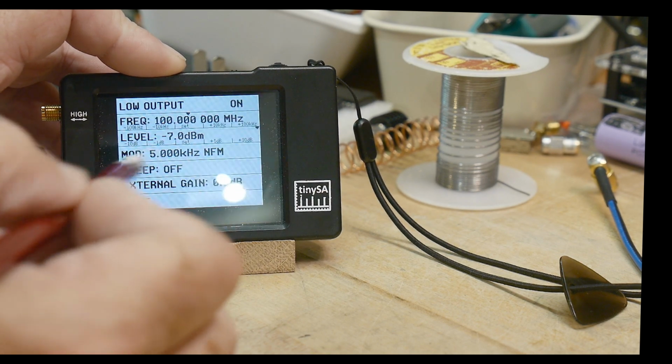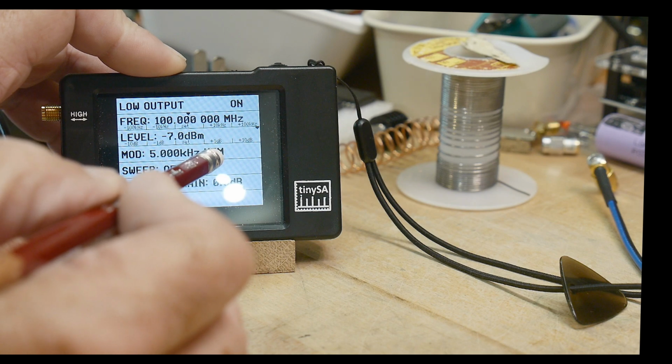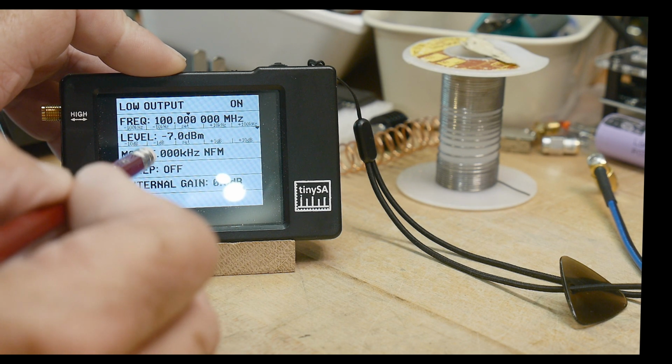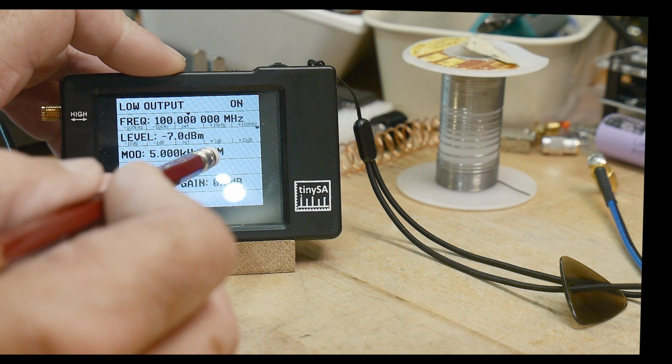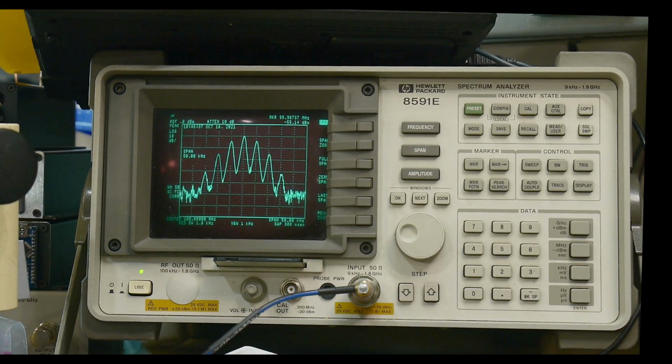AM modulation. Let's do narrowband. Oops. Modulate. Oh, there you go. Went right back to this menu. Okay, so it's at 5 kilohertz narrow frequency modulation. So let's look at that. And that looks like FM modulation. That looks great.